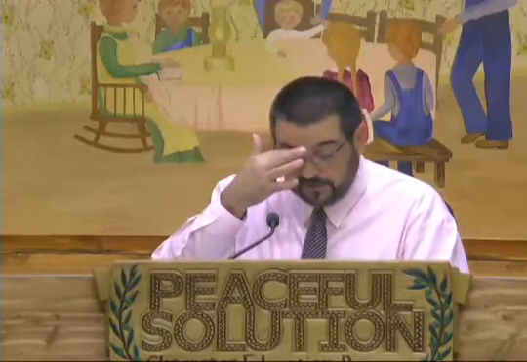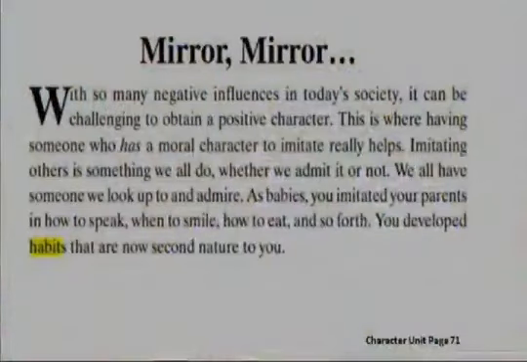If we could go to our first slide, I want to pull your mind back because we need to also evaluate ourselves when we're talking about this. And this is from the character unit on page 71. And of course, we discussed with Mira. This was us looking at ourselves. And the key word that we used here was habits.